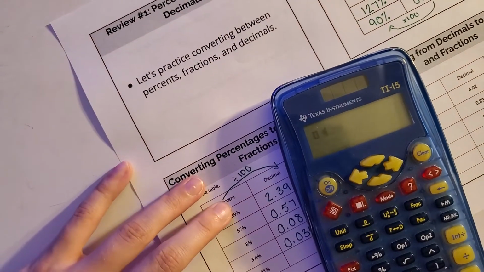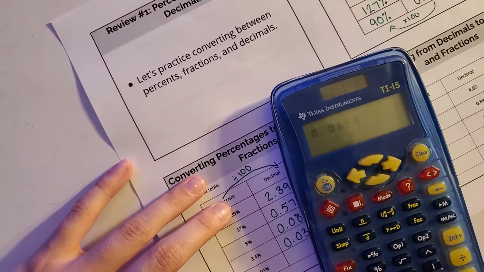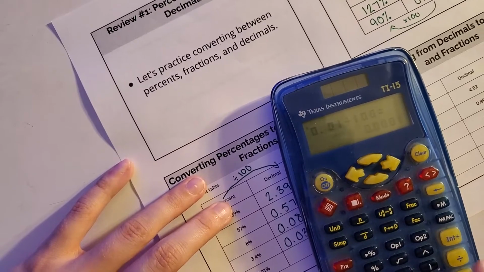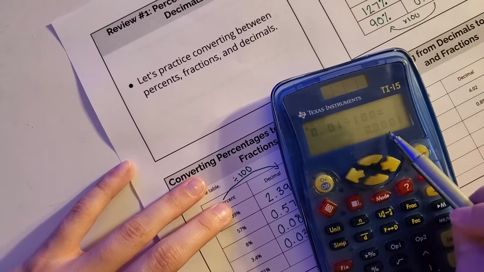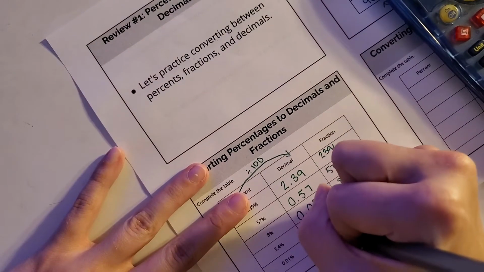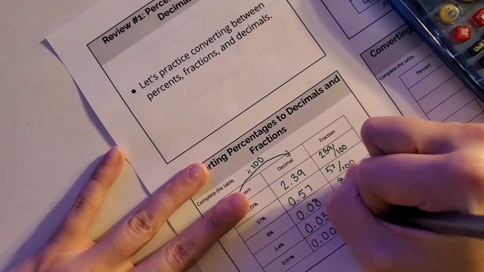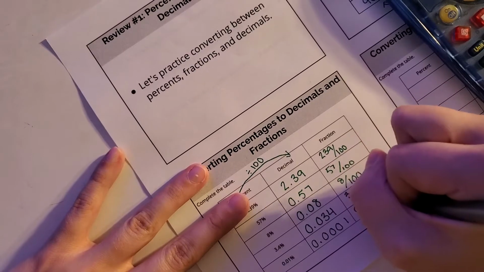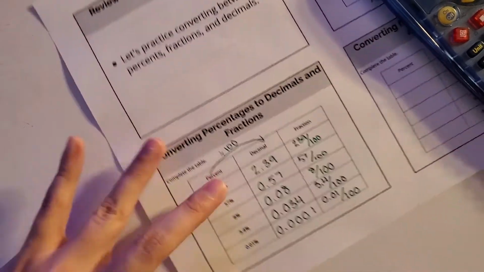And now I have 0.01, and I'm going to divide by 100, and it's going to be 0.0001. It's going to be 0.01 out of 100.